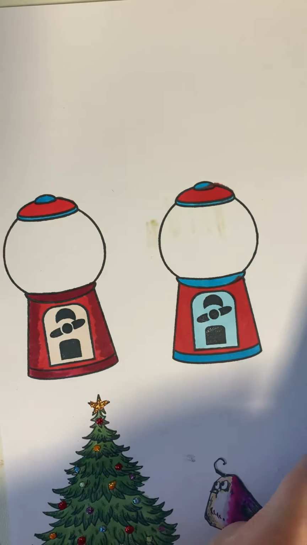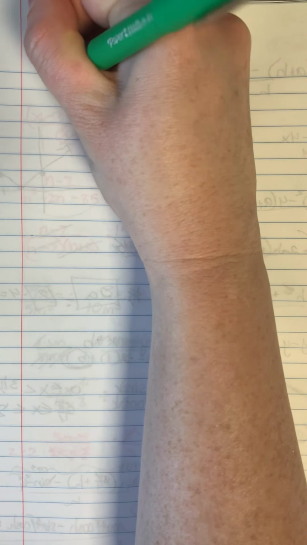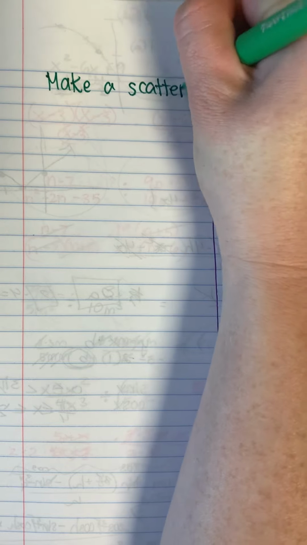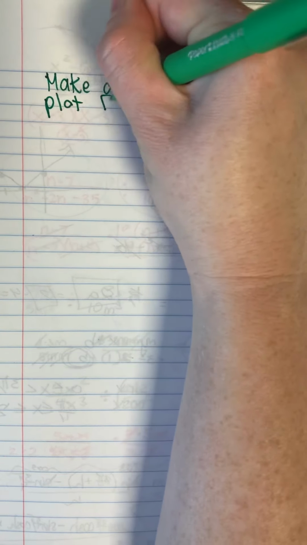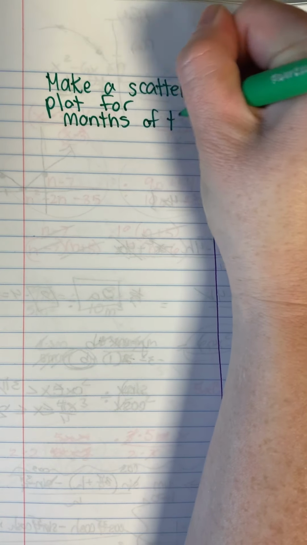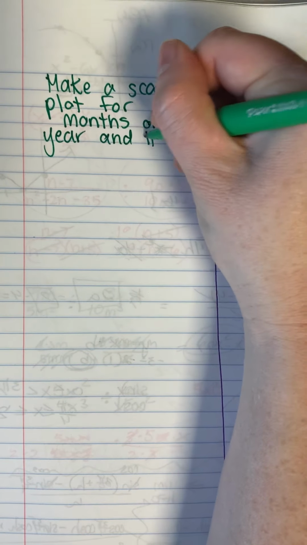Paper is running out here. Let's look at toys sold. We're going to make a scatter plot for months of the year and number of toys sold.